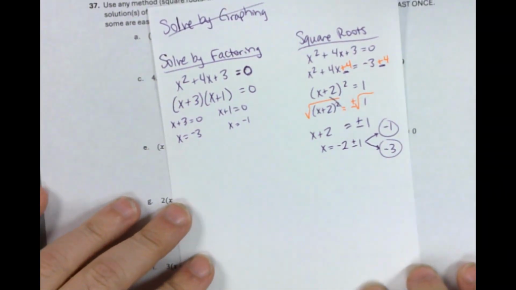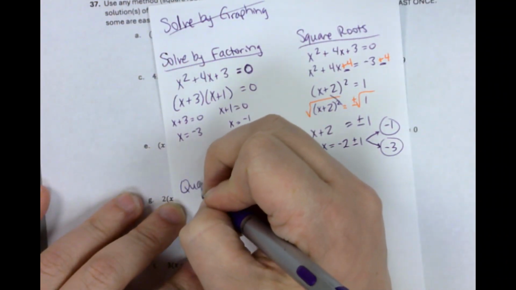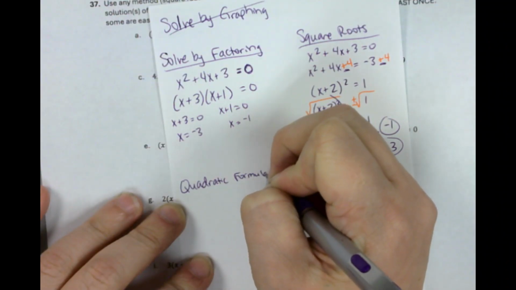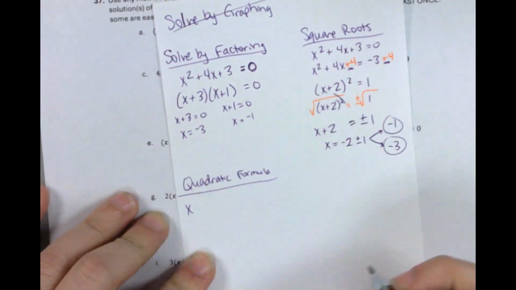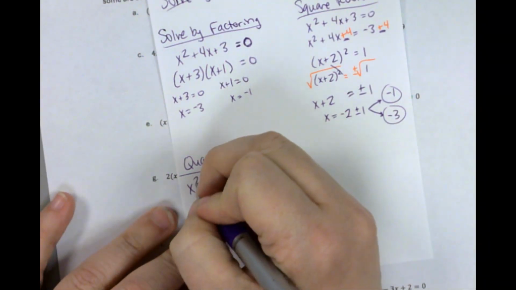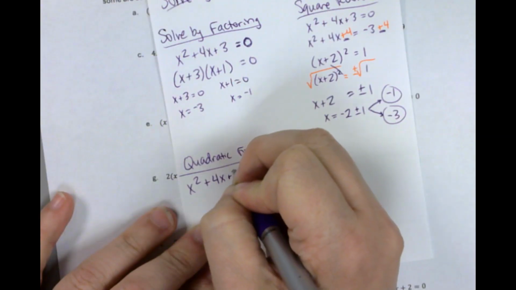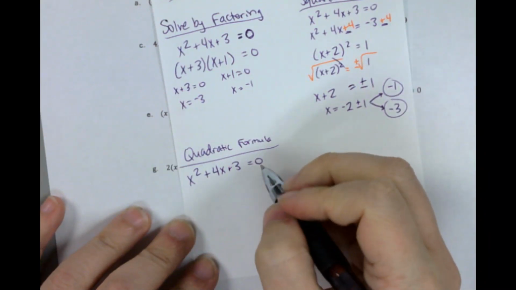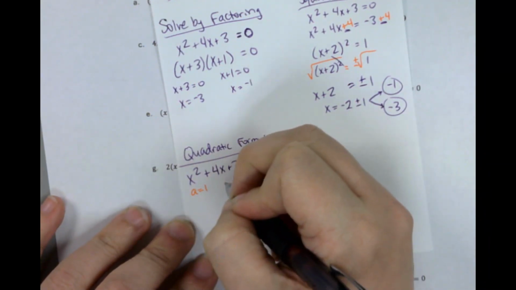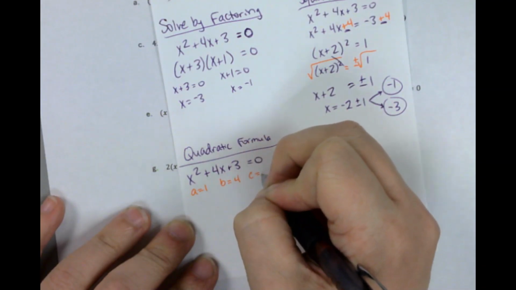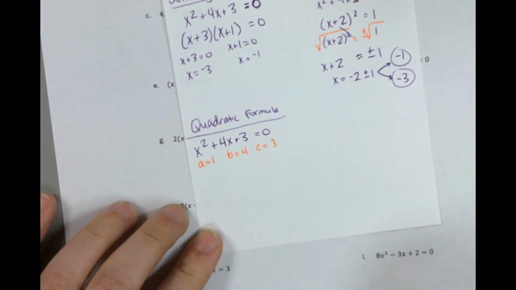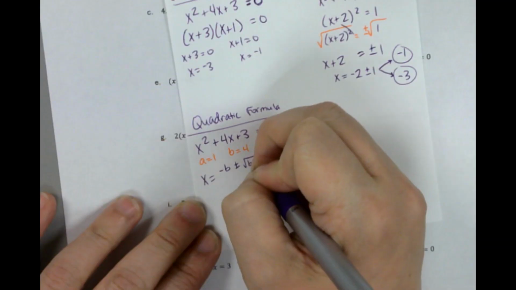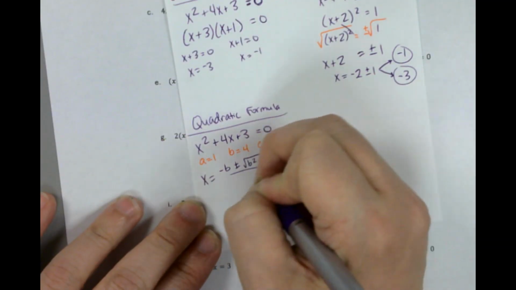And then our last is to solve by quadratic formula. Which is, we're going to sing it. First of all, you do need it to equal 0 first. So it does need to equal 0, and then in this case, a equals 1, b equals 4, c equals 3. So we have x is equal to negative b plus or minus the square root of b squared minus 4ac all over 2a.